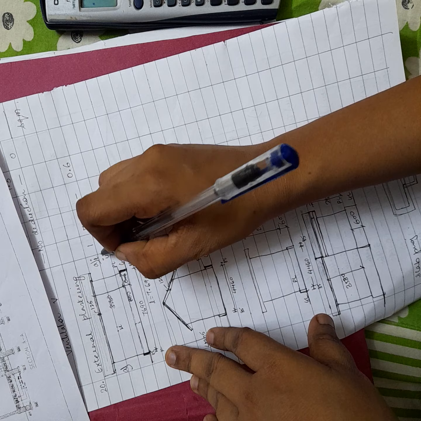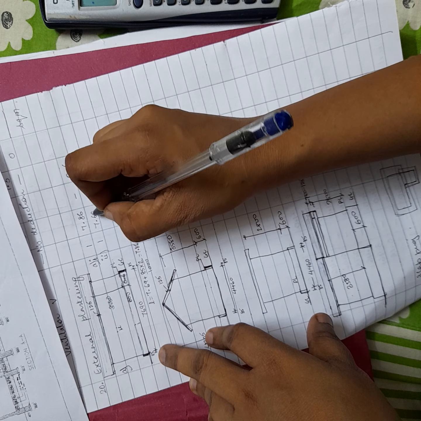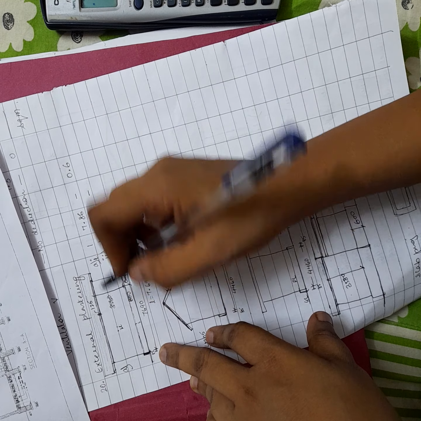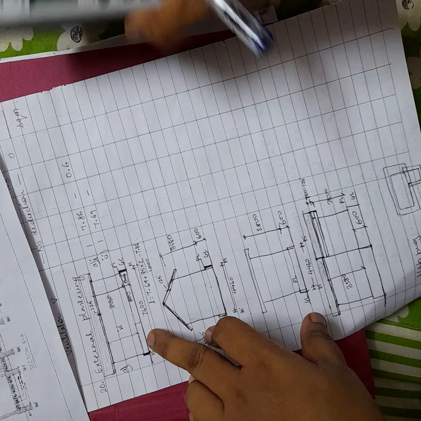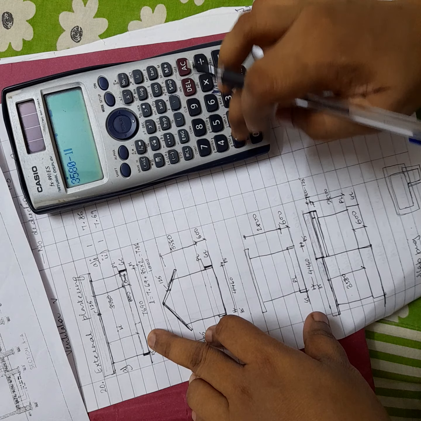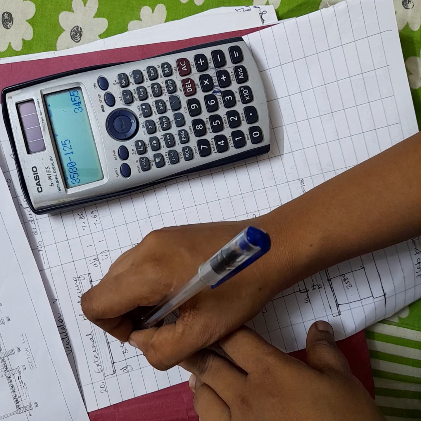Second part is 7.69. This will be dash again and height will be minus 125. So 3580 minus 125, you get 3.455.